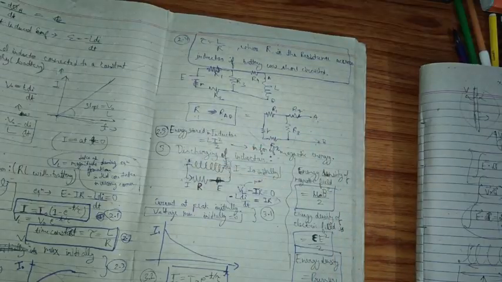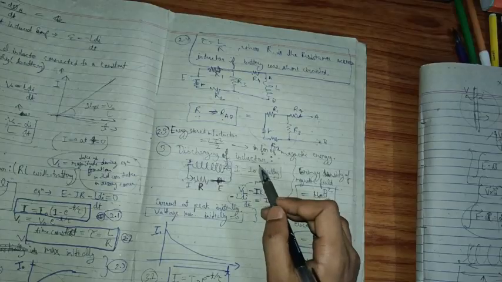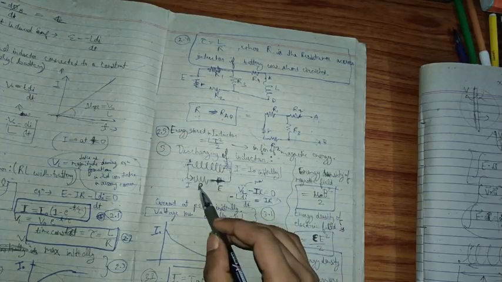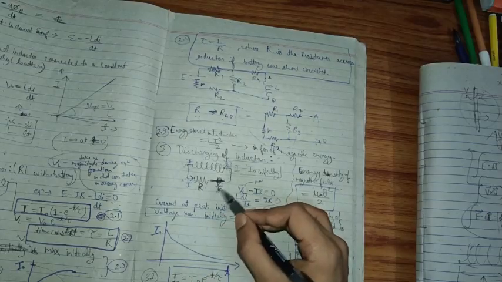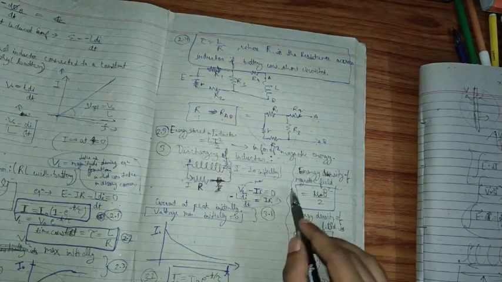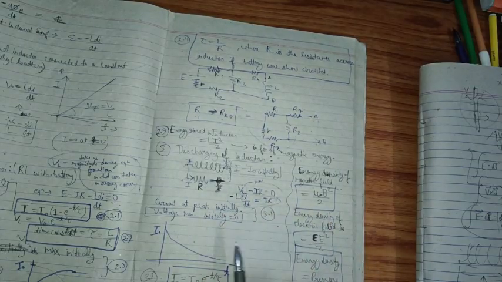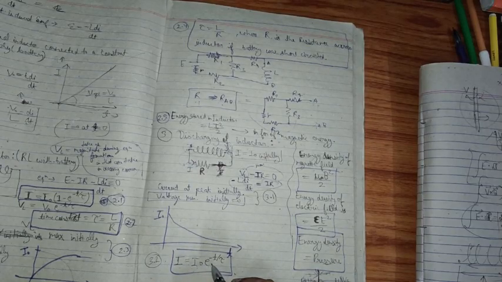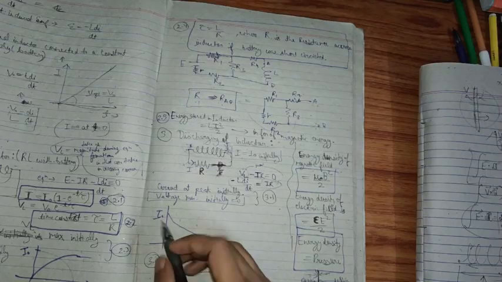Then in that case, we get this equation: I is equal to I naught into e to the power minus t by tau. The current drops and it takes infinite time. So this is the case of discharging, and this is the case of charging from zero. So remember these two equations and this R method also.